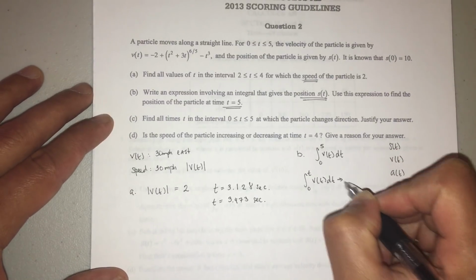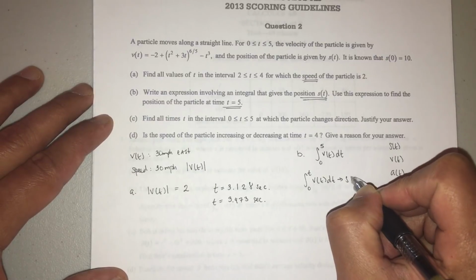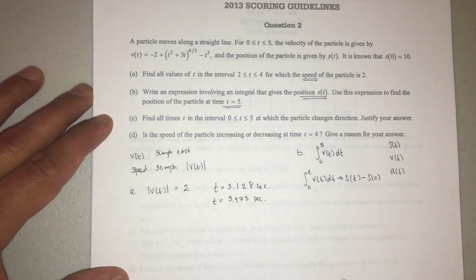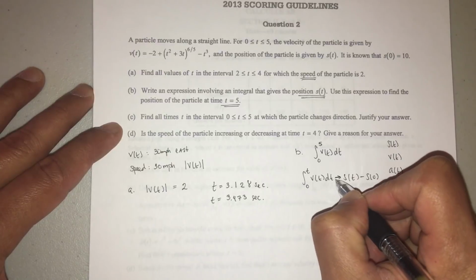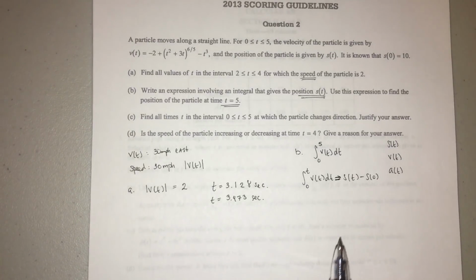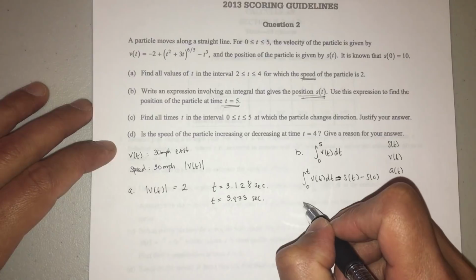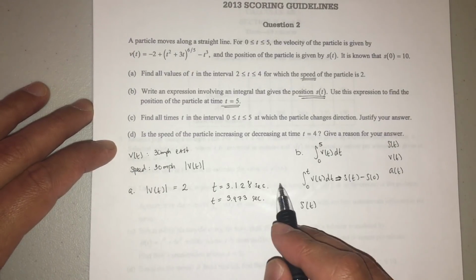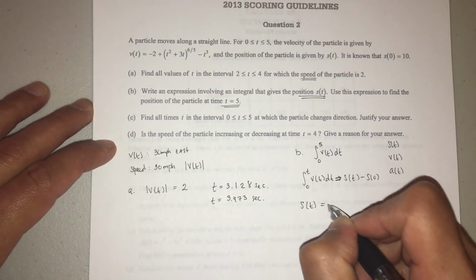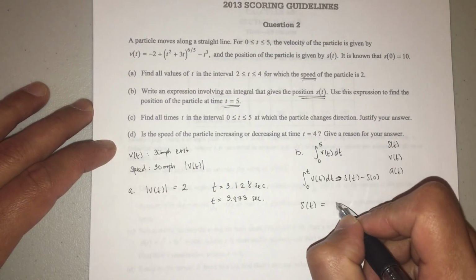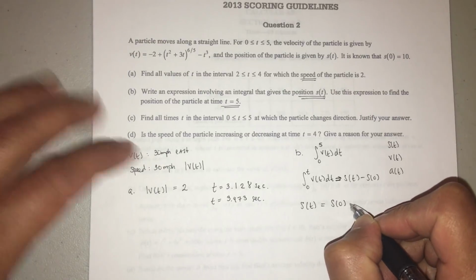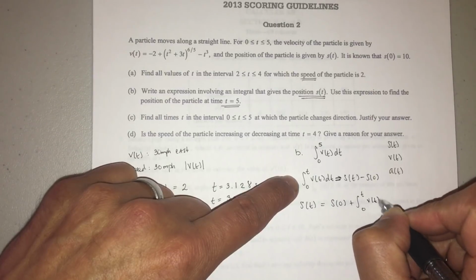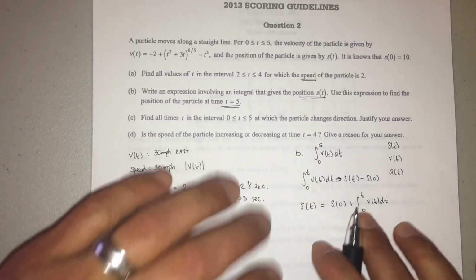Now when I integrate that, I'm going to get s of t minus s of 0, and I'll use equals here. So s of t, I'm going to rewrite this. This negative s of 0 is going to go to the left, so it becomes a positive. S of t equals s of 0 plus the integral from 0 to t of v of t dt. Okay, that's your general expression.